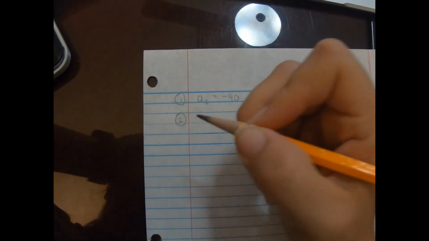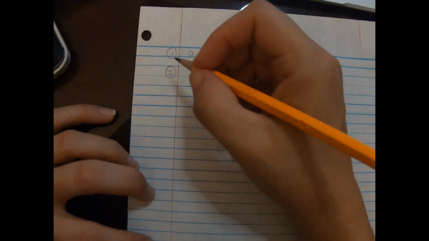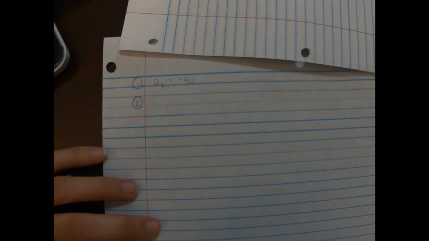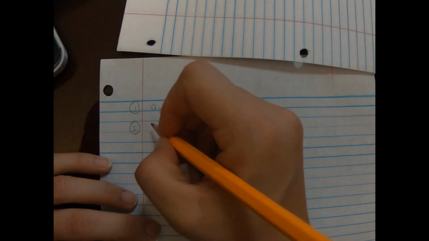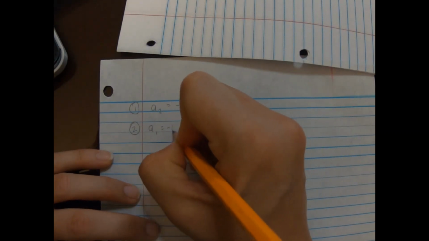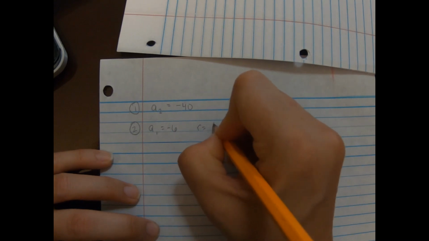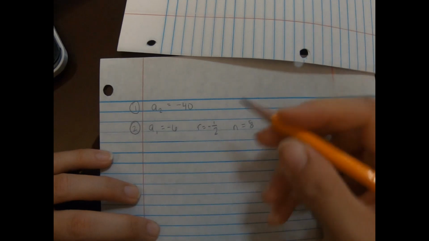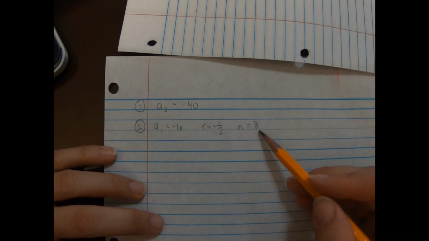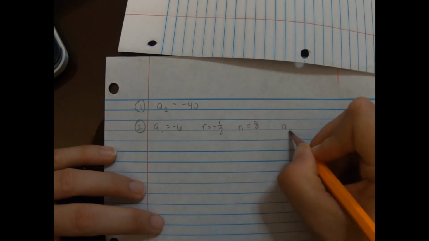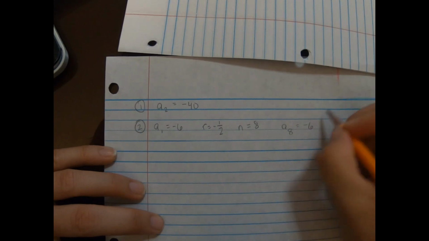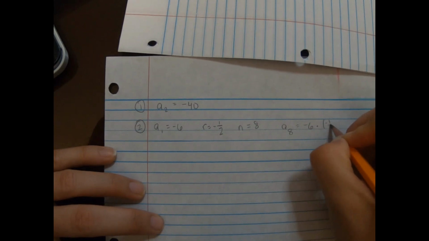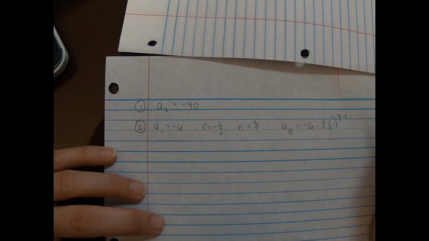Number 2. We're given the first term. We're given the value of the common ratio. And we're given what n is. So this means we're trying to find the 8th term. A sub 8 is negative 6 times negative 1/2 to the 8 minus 1.